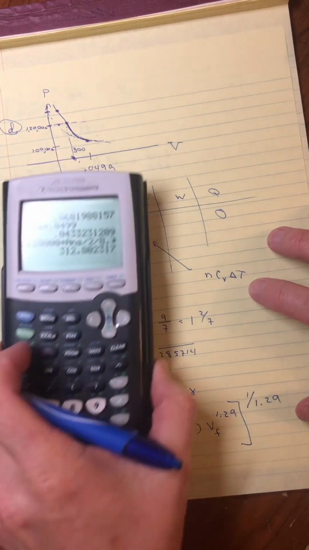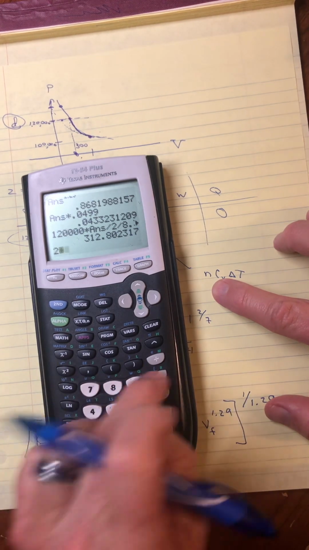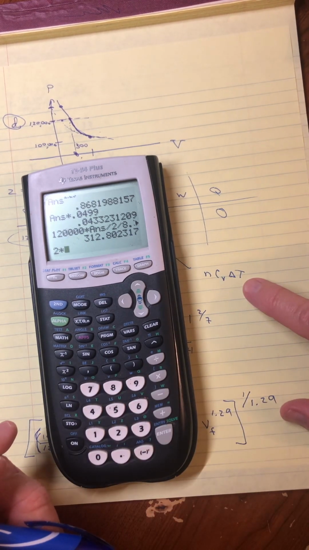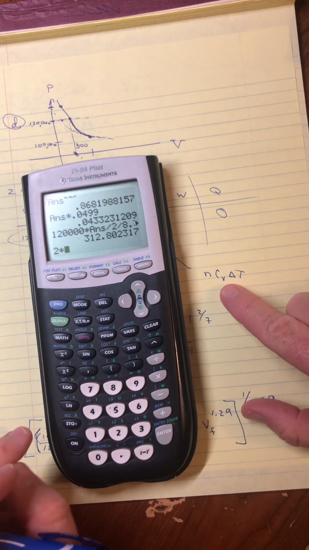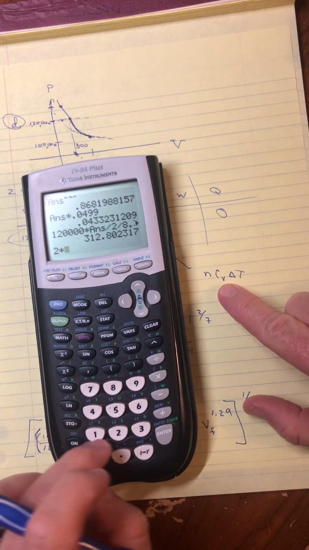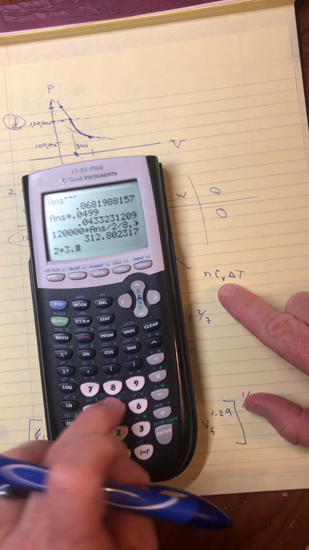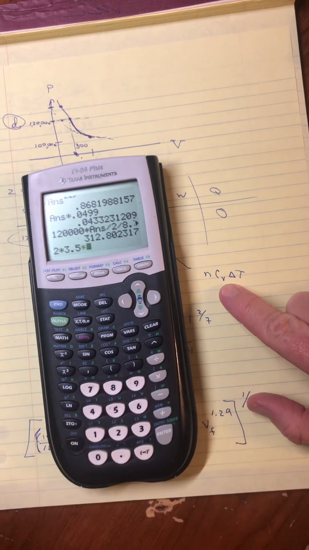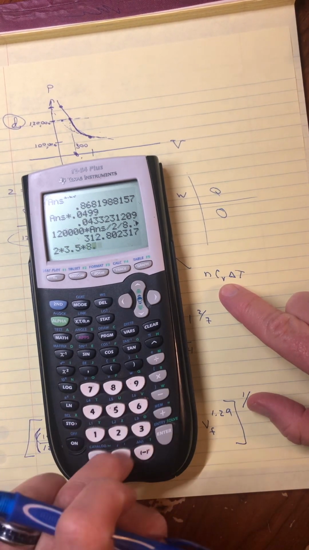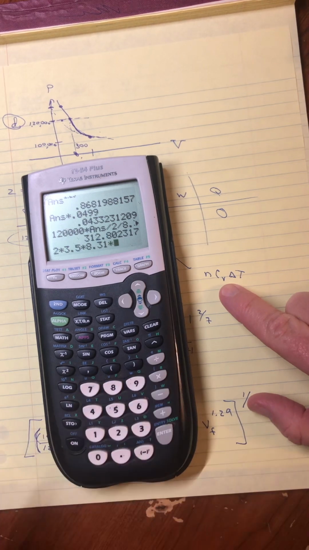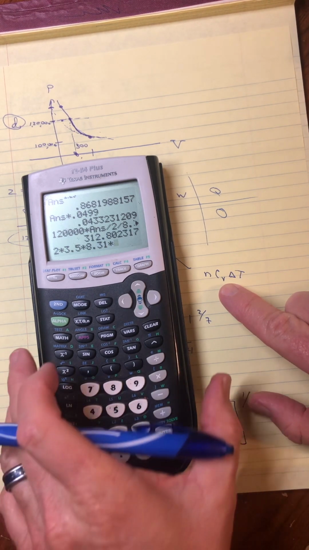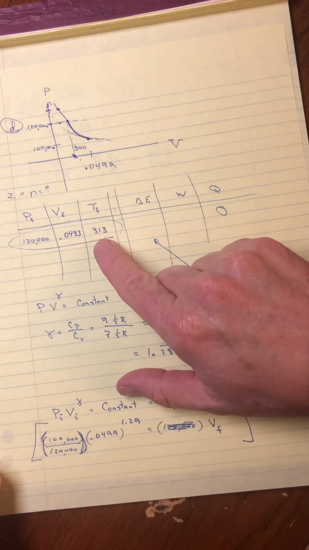And so I'm going to put in the 2, I'm going to put in the 7/2 times R. And then the final T is 313.